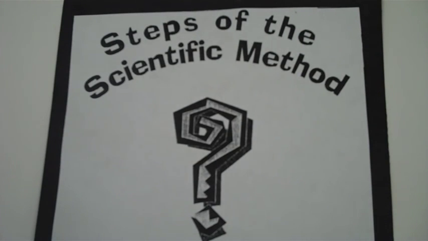Steps of the scientific method. Scientists use scientific methods as they work. Scientific methods are organized ways to answer questions and solve problems.